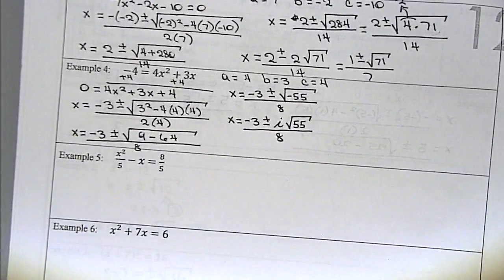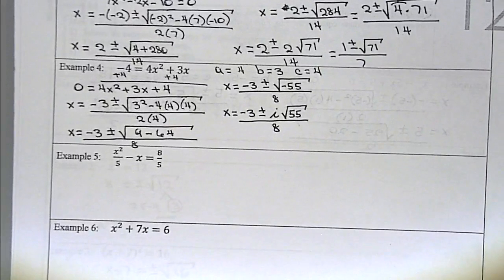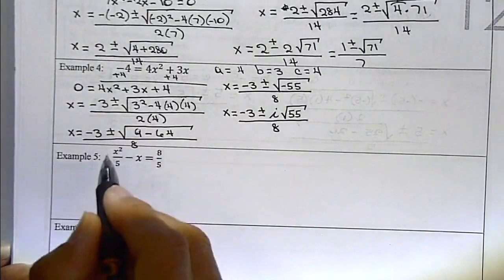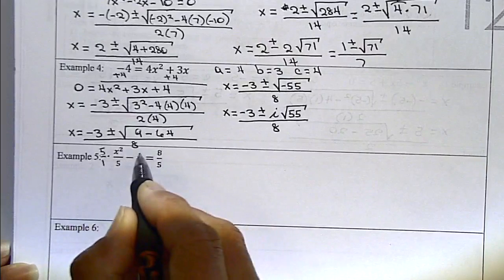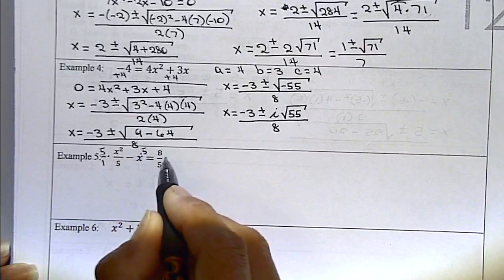Your favorite fractions, what do? The first thing you do every time you can do it as a first step is clear the fractions. I have two fractions, both have a denominator of 5. I will multiply all the terms in that equation times 5 and clear the fractions. I'm sorry it's not big enough to see it. This one times 5, this one times 5, this one times 5.